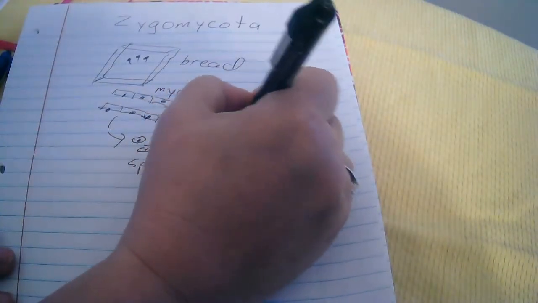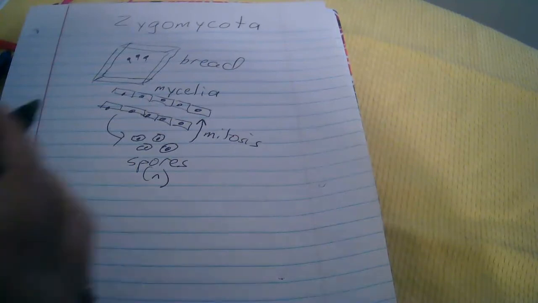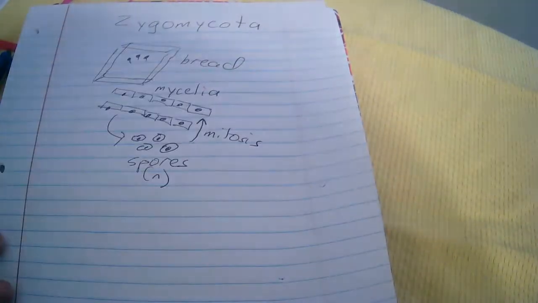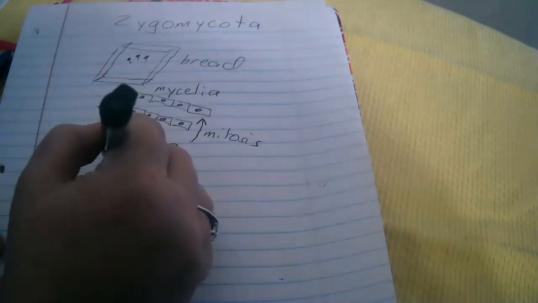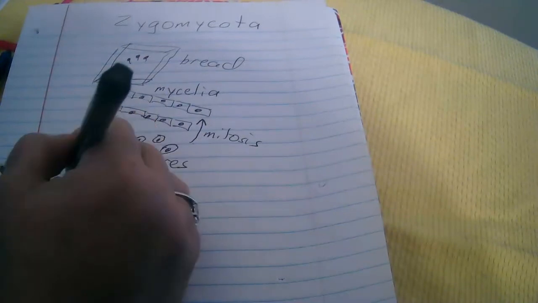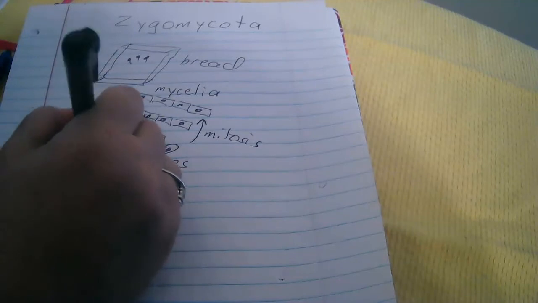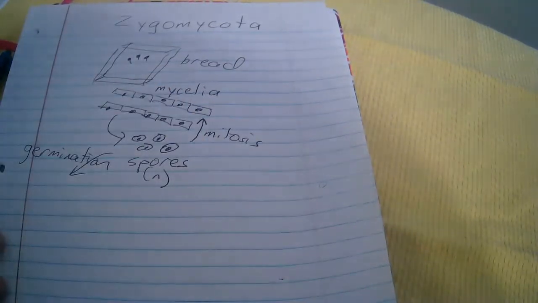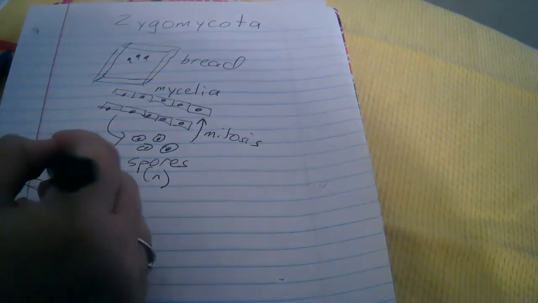So this is mitosis. That means they make copies of themselves, and those cells form into thread-like structures. So the spores germinate and grow into the mycelia. All right. Now, if those spores germinate and they form the positive and negative mating types, then we have a similar but different situation.